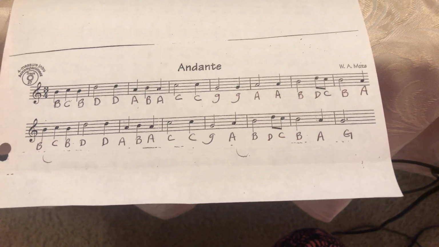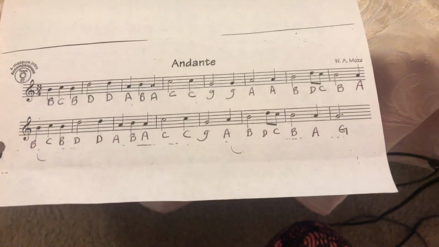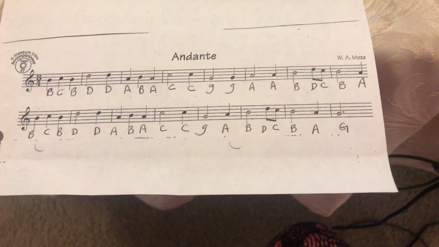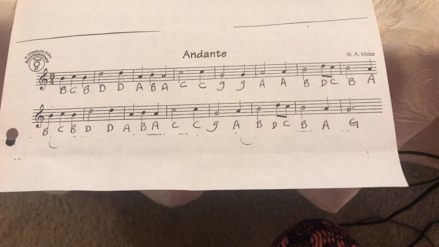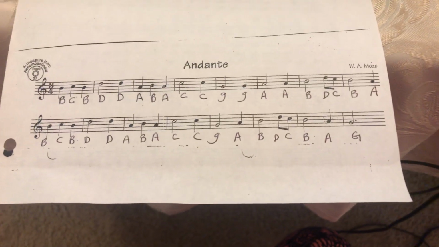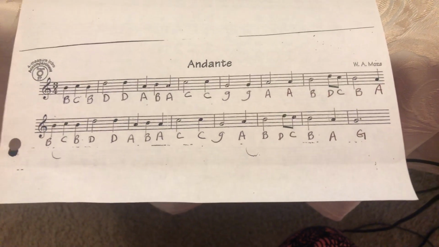Okay. So now we're going to go over the rhythm to this song, saying ta for the quarter notes, half note for the half notes, and ti for the eighth notes.